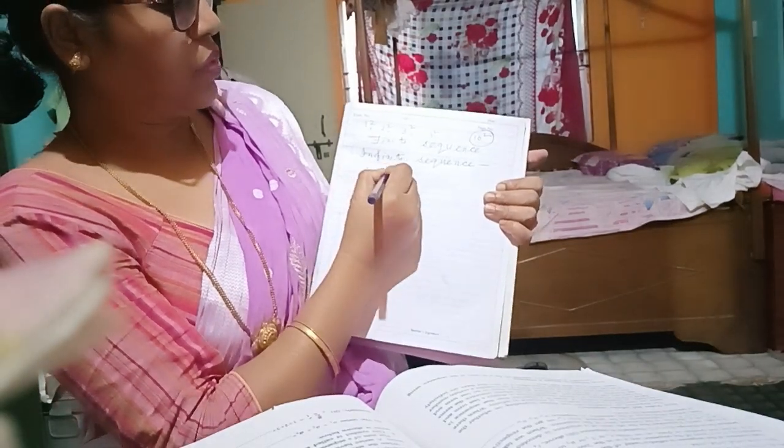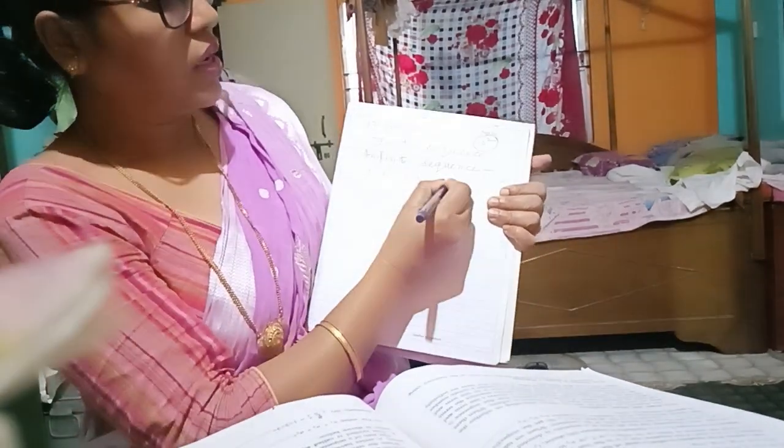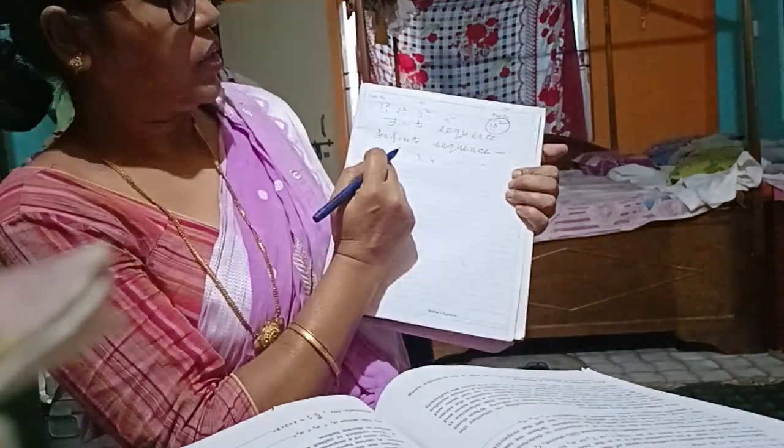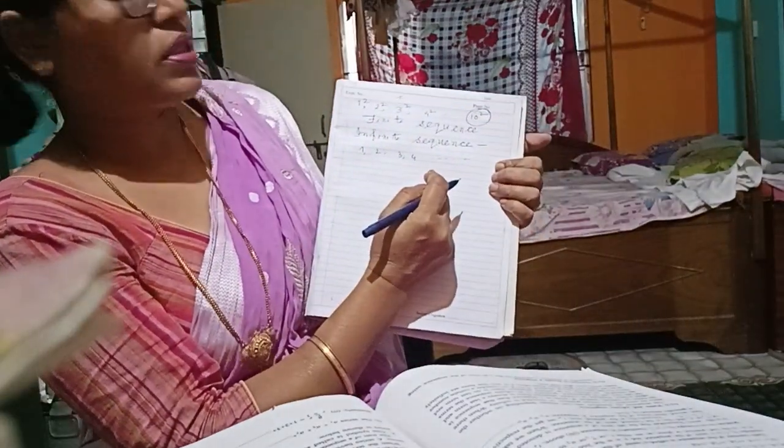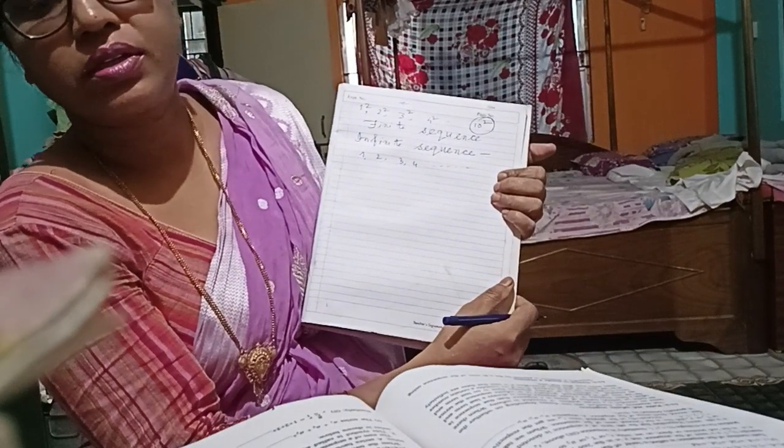Suppose 1, 2, 3, 4 up to infinity. This sequence is an infinite sequence. Understand?